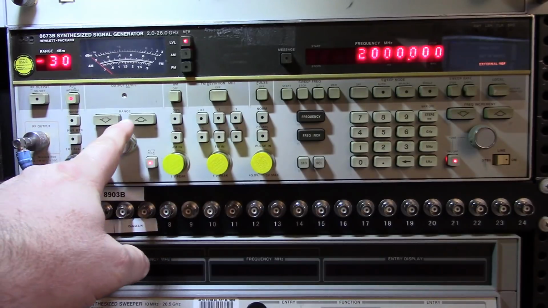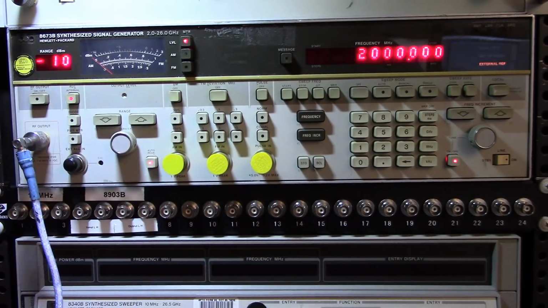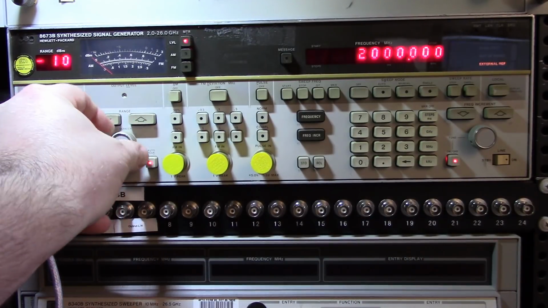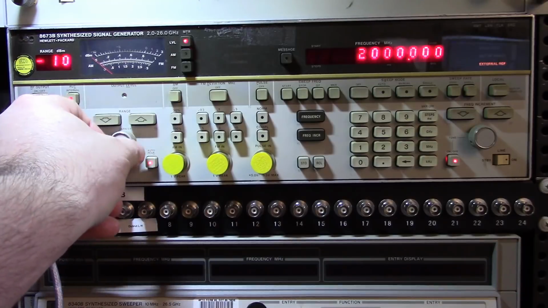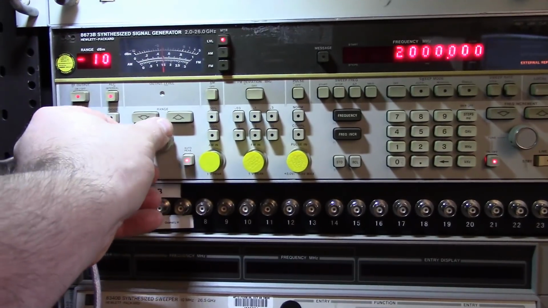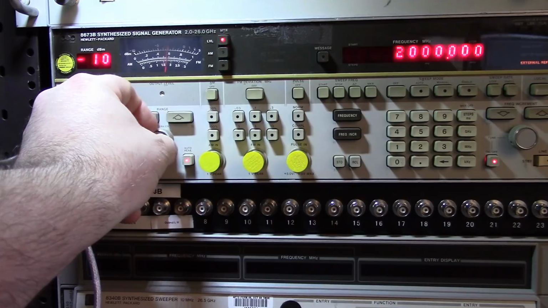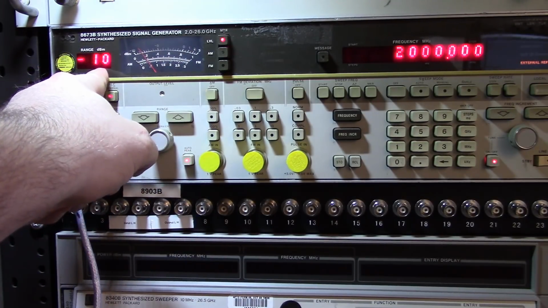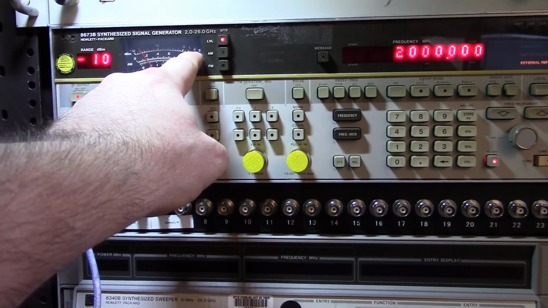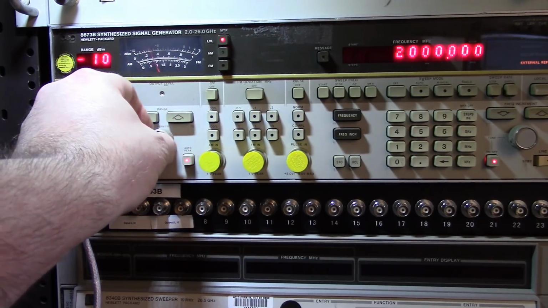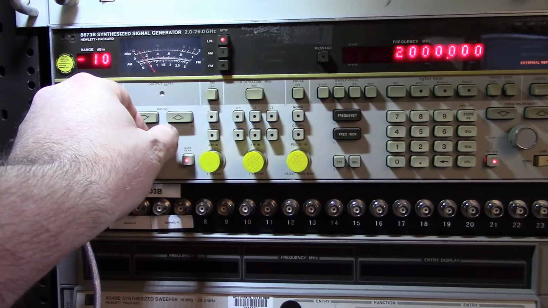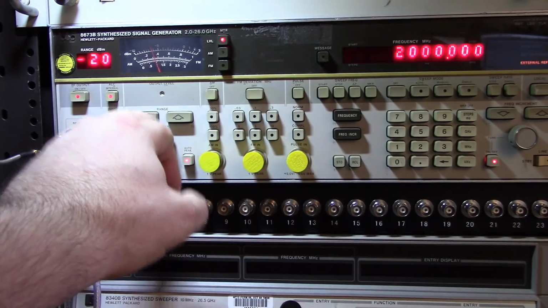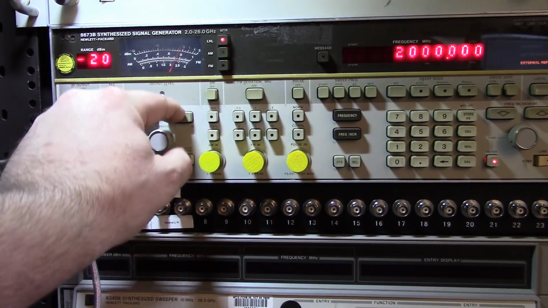So let's go in and we'll select the range of minus 10 here. And if you see the vernier, let me put the output on. And now you see the vernier here. You can see in the little dial that as I move that back and forwards, we're going between minus 10 from that range, so it's minus 20 dBm, up to 3 dBm. So minus 10 dBm would be there, and that lets me get the accuracy at that point. I could also go down a range and then just sit here and play around.